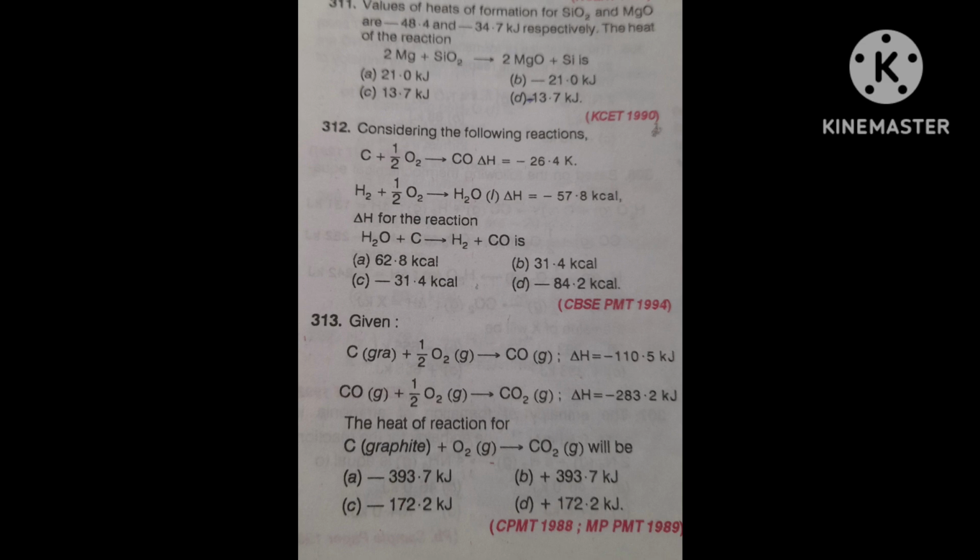But how will you solve? I am telling you. With the help of the given two reactions, you can get the desired reaction, meaning C graphite plus O2 giving CO2, that you want. Then equation 1 you have to use, plus you have to bring O2, half O2 plus half O2 gives 1 O2, so just add both equation 1 and equation 2, just add simply.